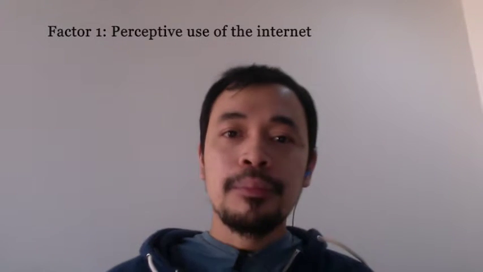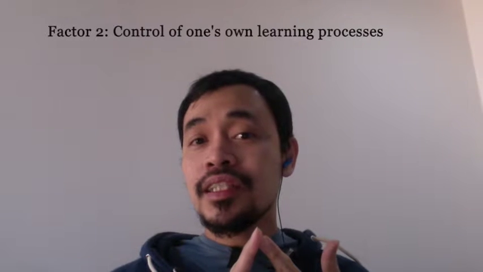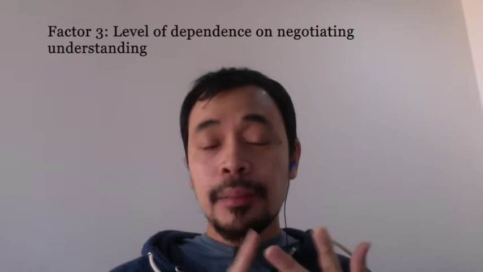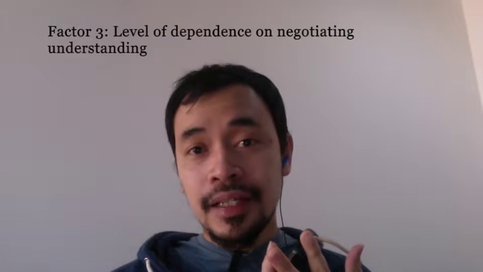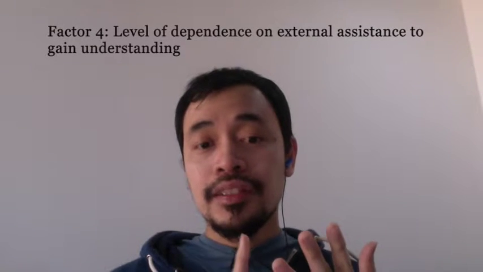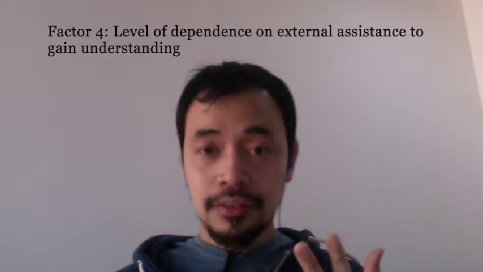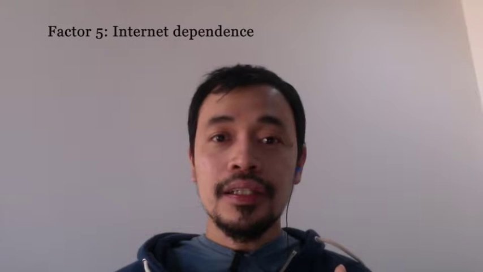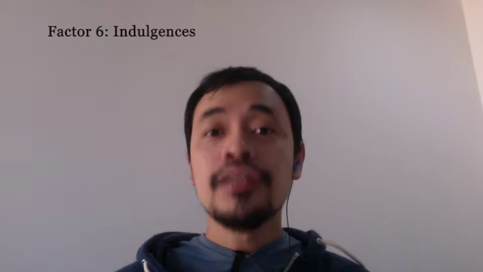Currently, tentatively, I call these factors from 1 to 6 as perceptive use of the internet, control of one's learning processes, dependence on negotiating understanding, learners' dependence on external assistance to gain understanding, internet dependence, and indulgences. So those are the 6 factors. Now, each factor is a spectrum.